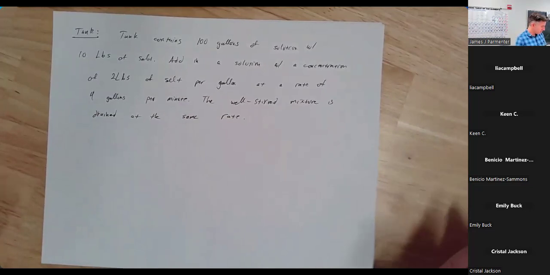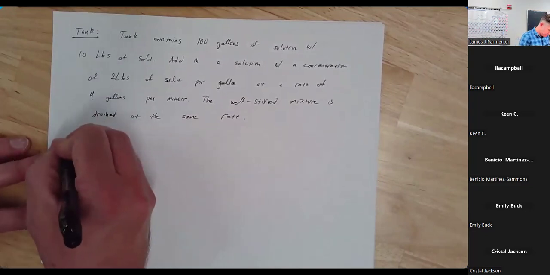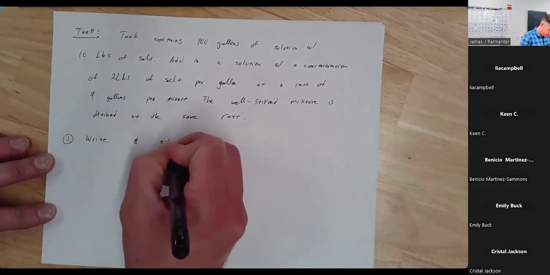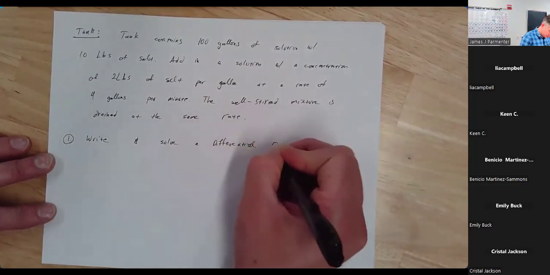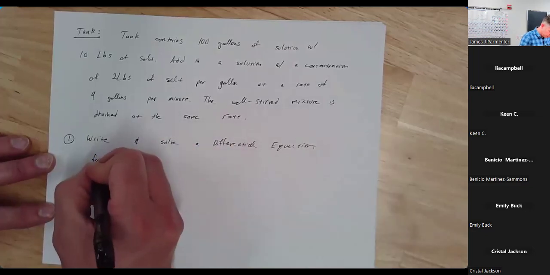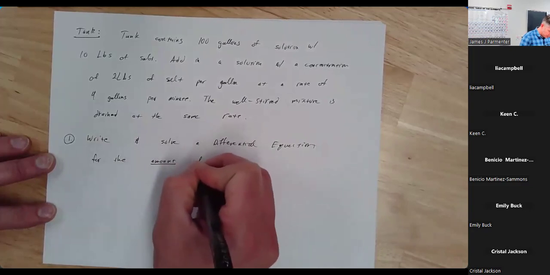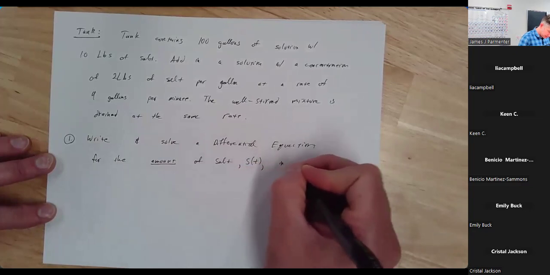So then the question is, well, there are many questions here, but the usual starting place is to write and solve the differential equation for this system. So the first and foremost thing we want to do is write and solve a differential equation for the amount of salt in the tank at time t. I'm going to be extra careful here. For the amount of salt, let's call it S of t, in the tank.